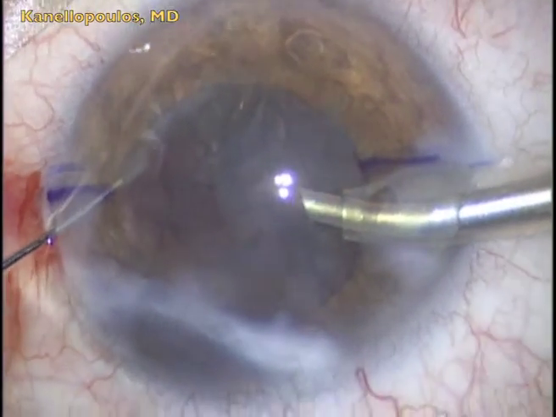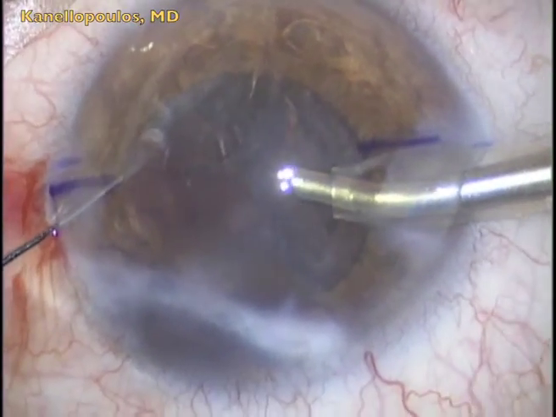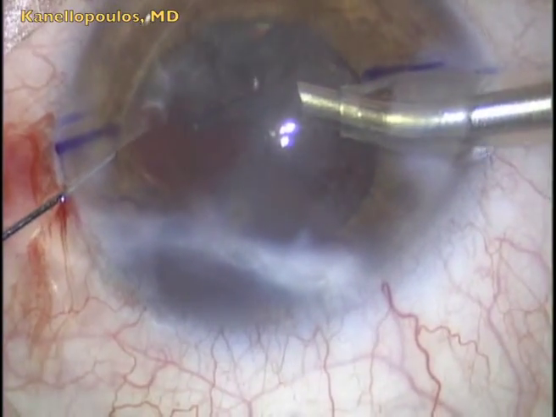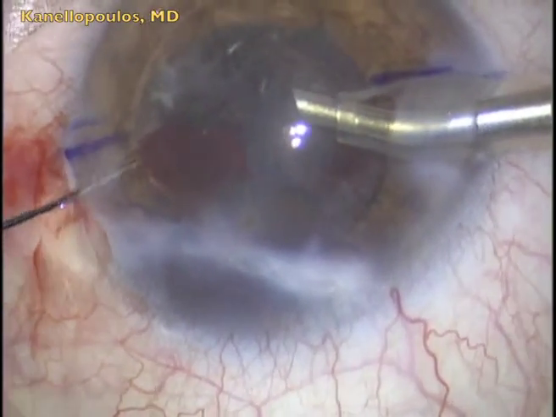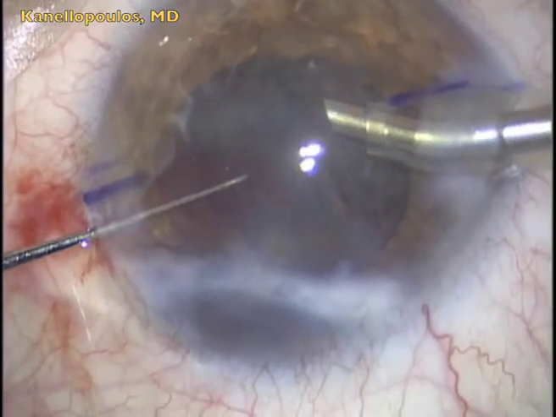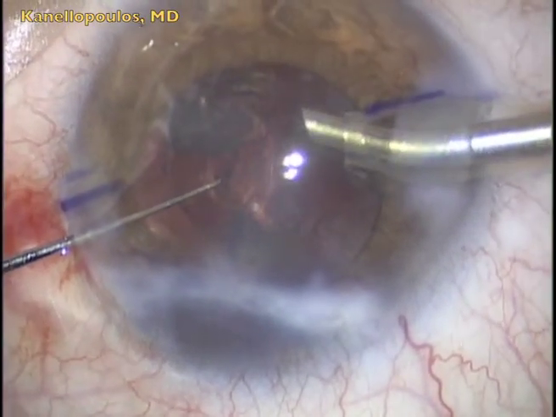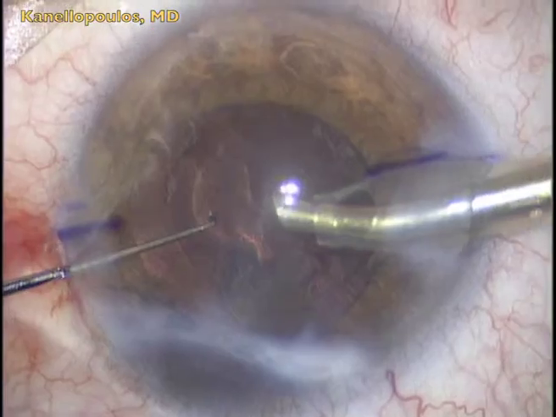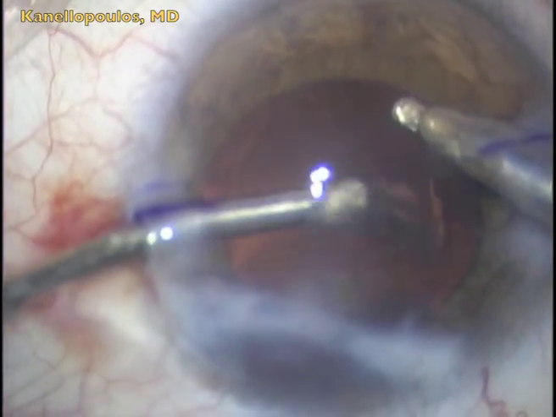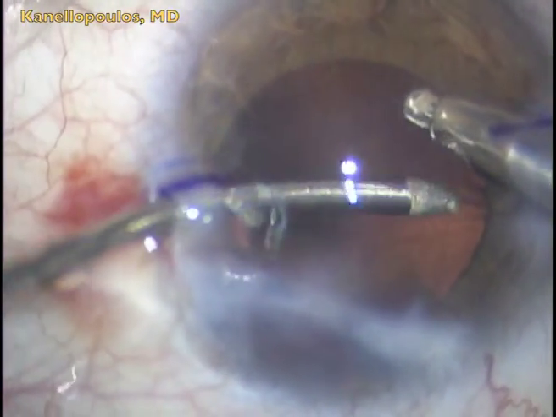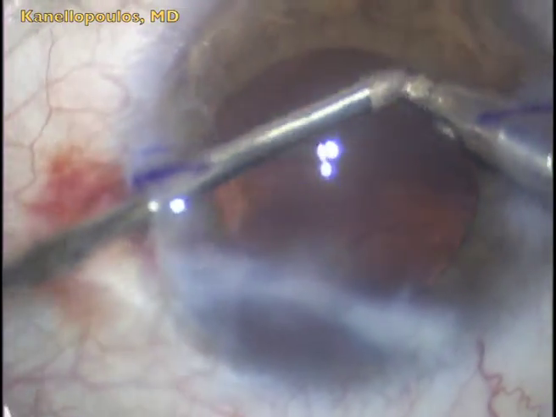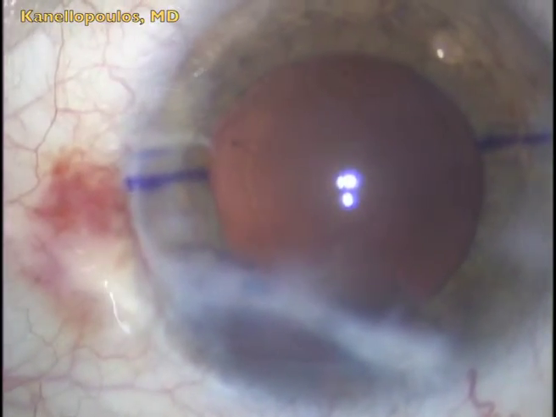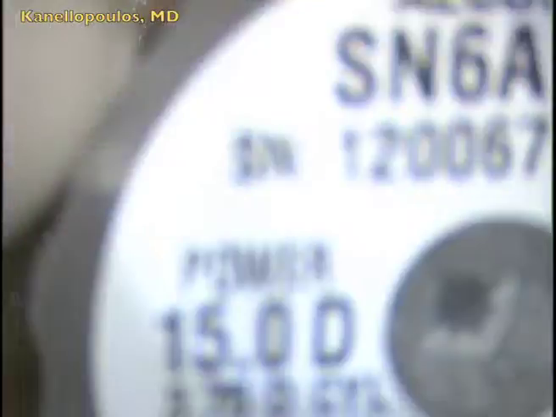After hydrodissection, the lens, as you can see here on a 57-year-old gentleman, is not quite hard. It's quite easy to remove. It's mostly cortical changes. We will remove with high aspiration here the last remnants of the lens, and with the split irrigation aspiration we'll go in and remove the residual cortex, polish the underside of the anterior capsule.